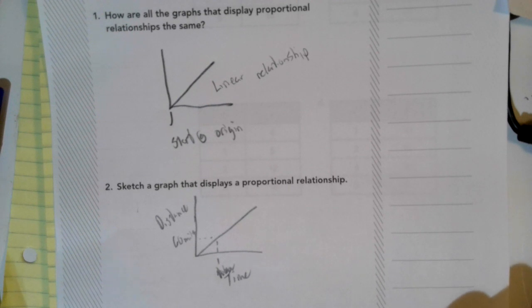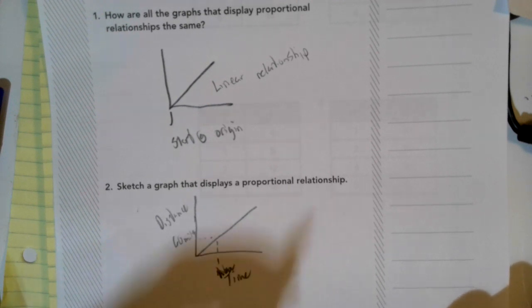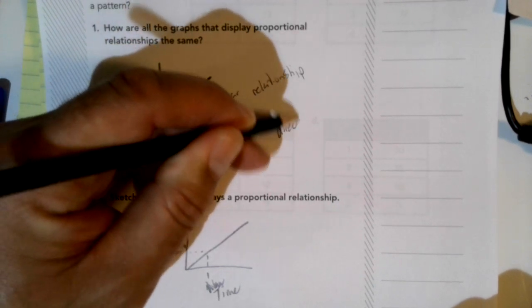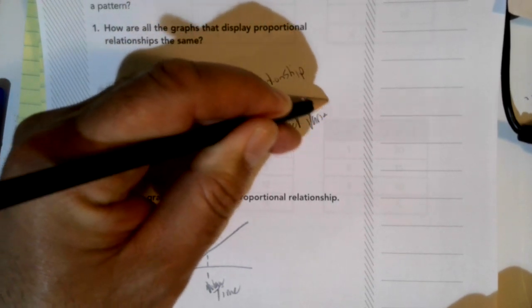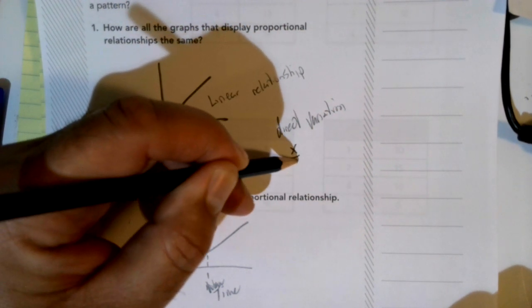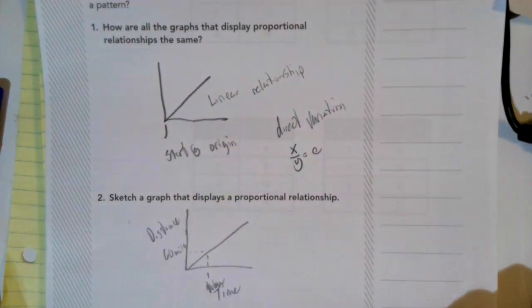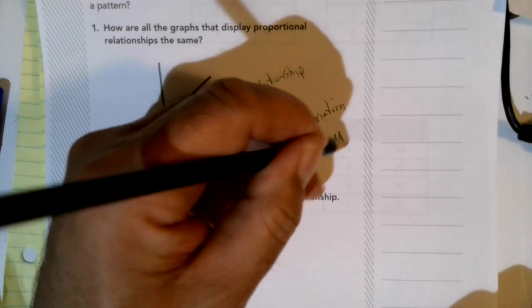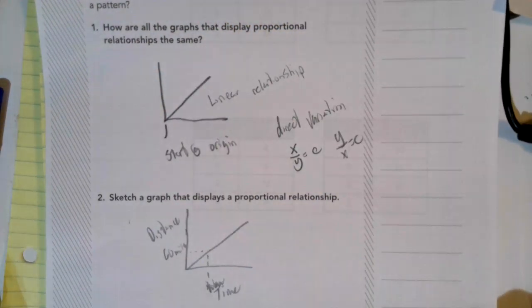A sketched graph of a proportional relationship. Okay. Now, the one thing we didn't cover up here that we're going to talk about next is that direct variation, right? So we have to get the same thing for every x over y, it has to equal a constant c. Or for every y over x, it has to equal constant c.